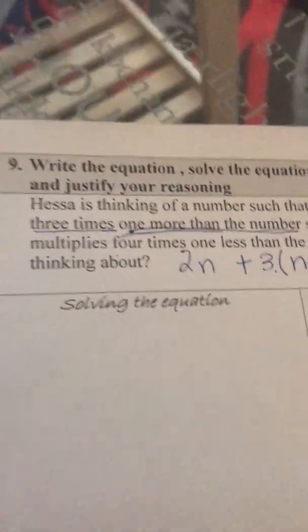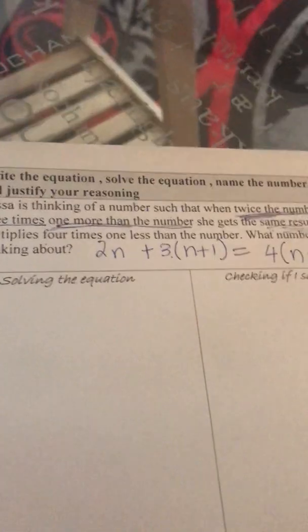Okay? So there, I have done the equation for you. You write it and solve it over there. So that means reading is important. You must know how to read. I don't know how else to tell you. You must know how to read. Challenge yourself.